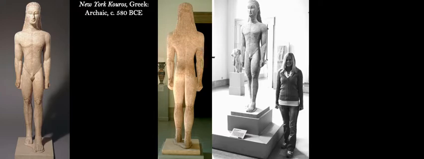These things vary in size from a few feet to 15 feet. And the functions are usually as burial markers, although that will change through time.